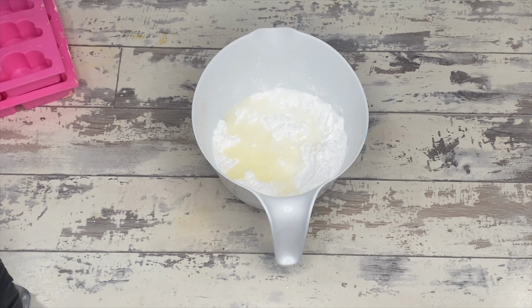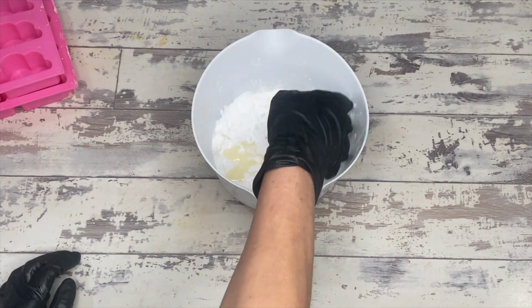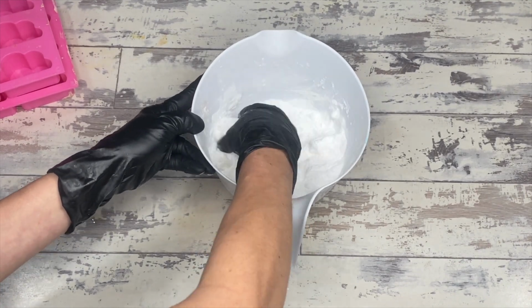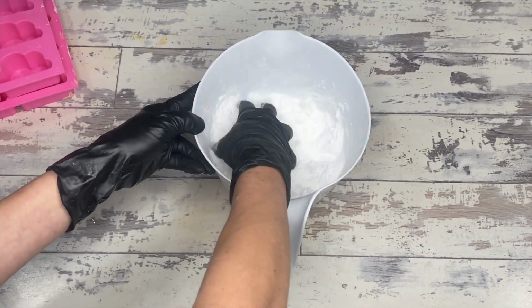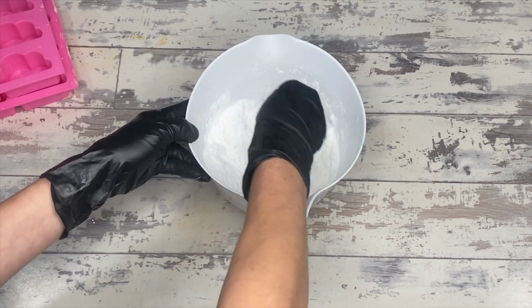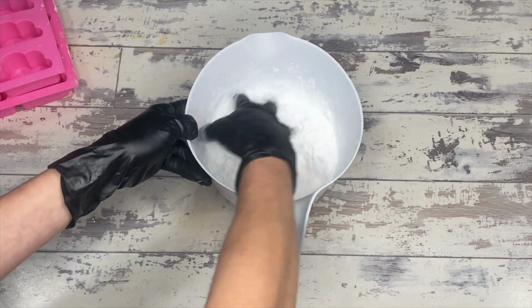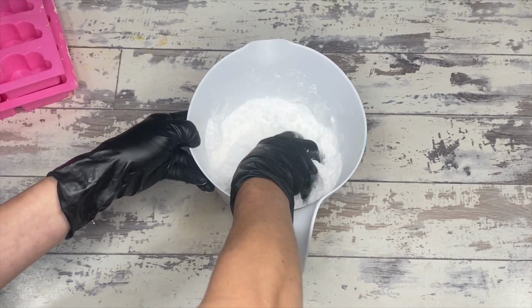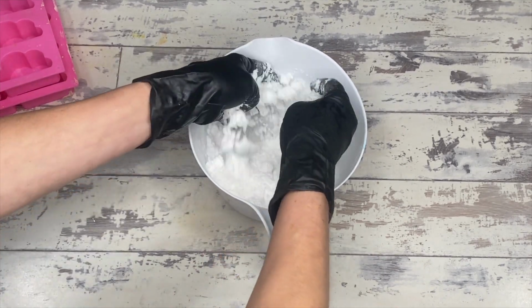Now, for the fun stuff that you can start adding to your bath bombs once you've figured out that whole moisture content and how much you can play. So let's start out with the dry ingredients. Now, my basic rule of thumb for bath bombs is 2 parts baking soda, 1 part citric acid, and up to 1 part everything else as far as dry ingredients go combined.